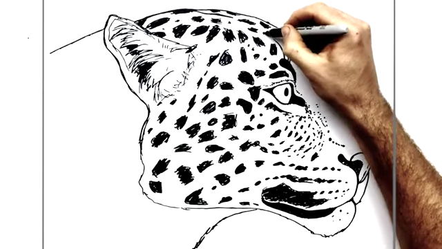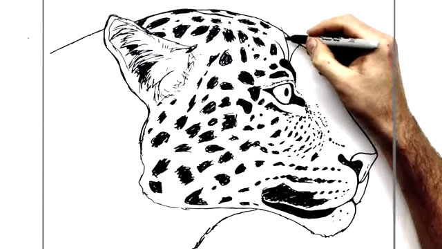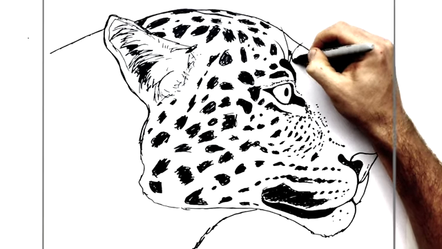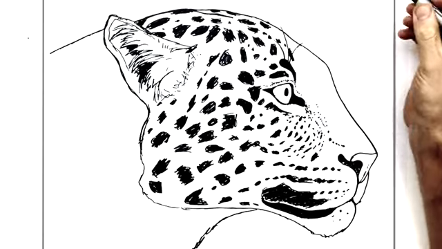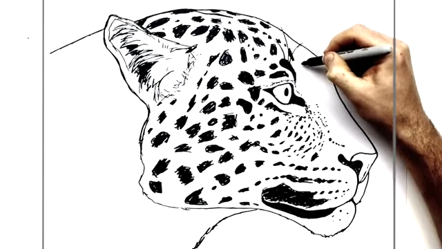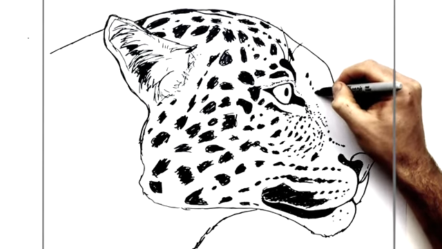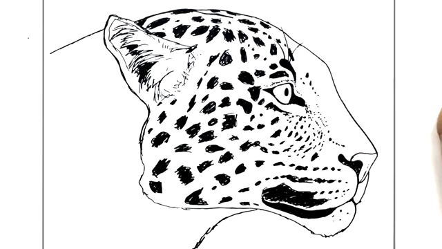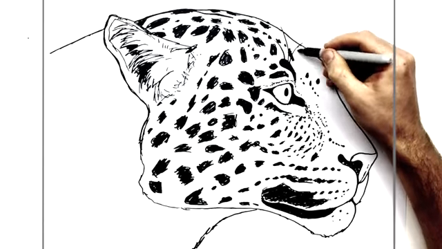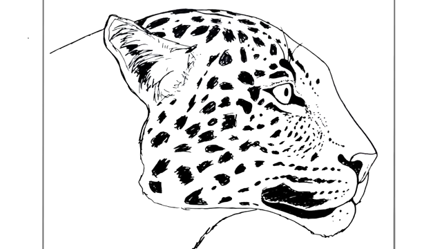So, starting to get a bit smaller now. So they're pretty small down here. Some longer ones, a little bit.